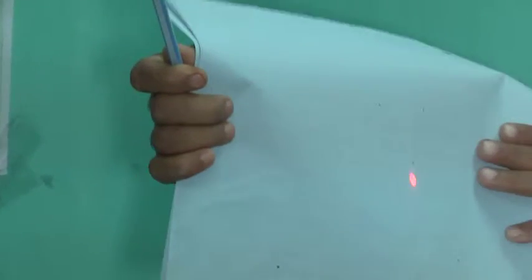So, you see on the graph paper it is oscillating. Here I can show you this in a better way. So, let it oscillate.